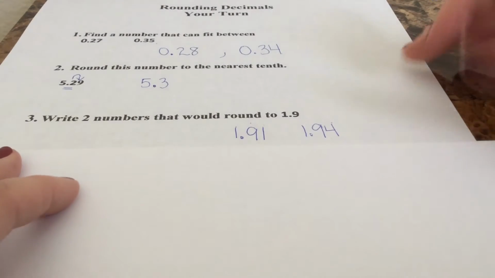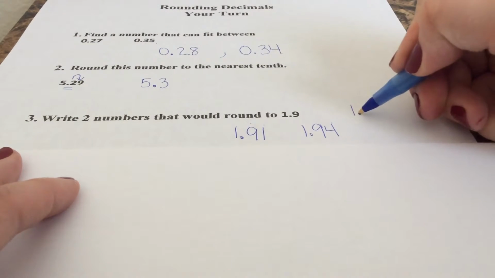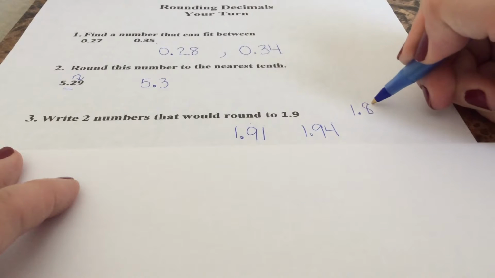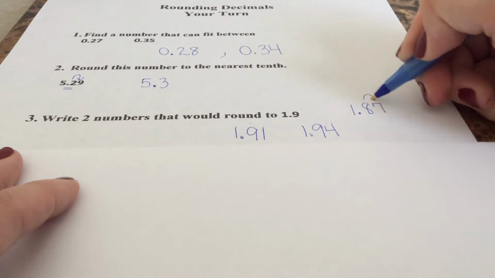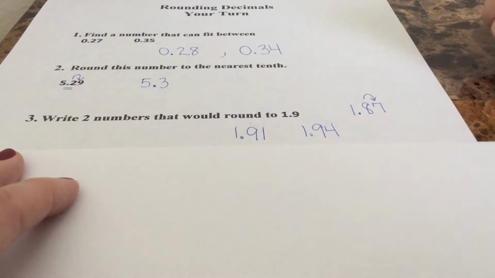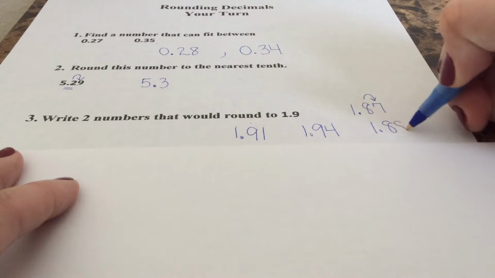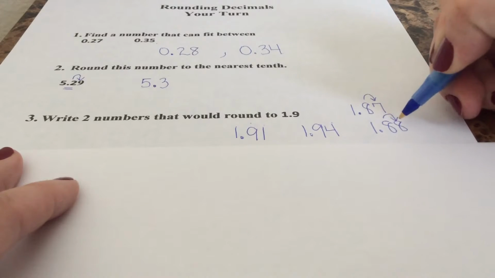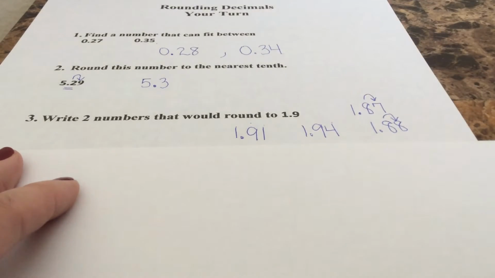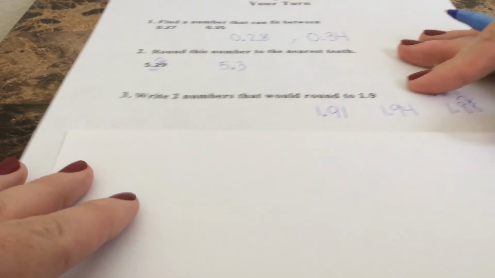You could also choose a number such as 1.87, where the 7 would make the 8 round up to a 9. Also 1.88 would have the same effect, where the 8 makes the 8 round up to a 9. You could choose something along those lines.